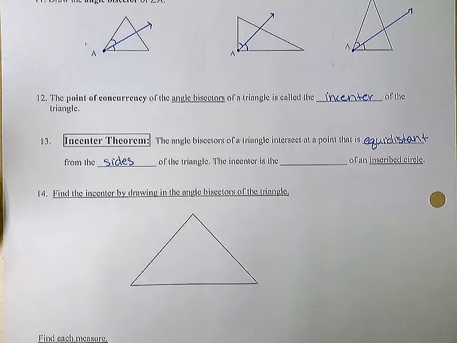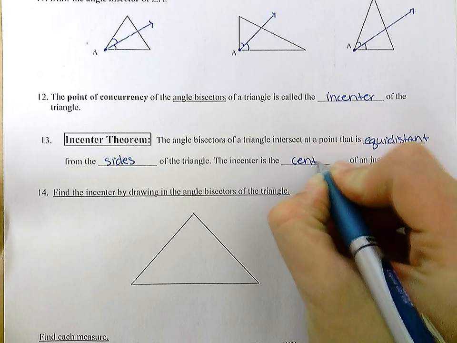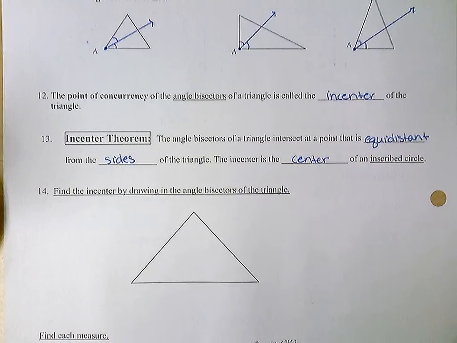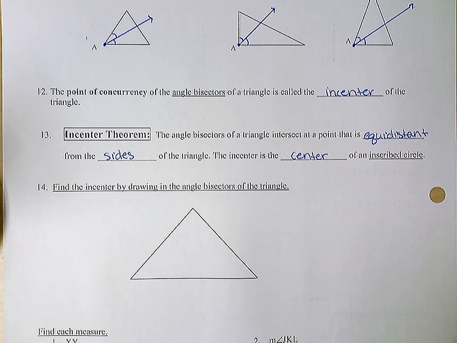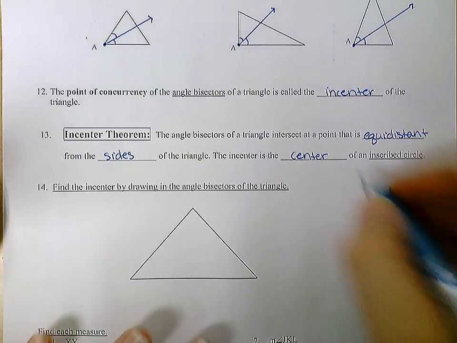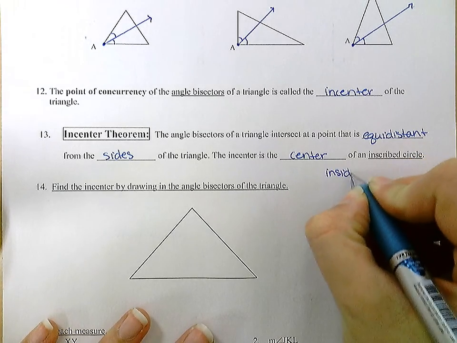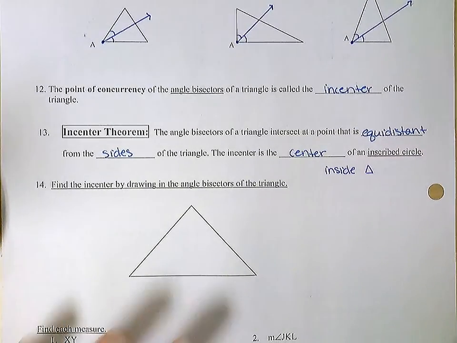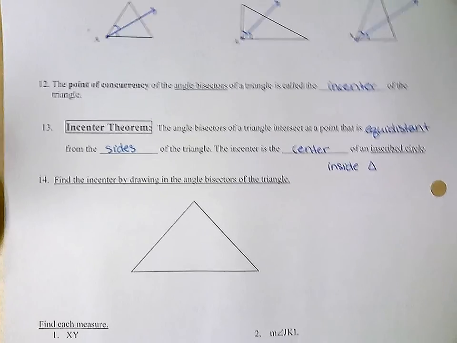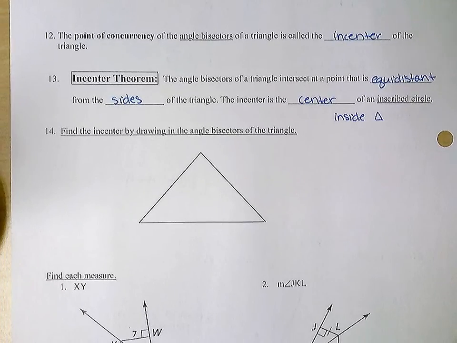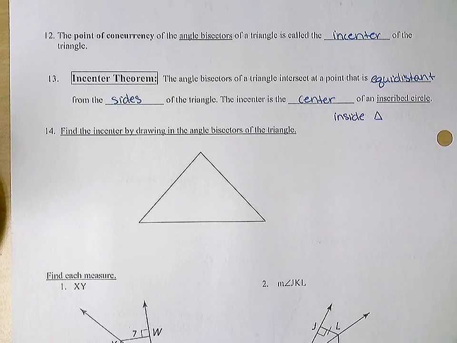Okay, the incenter is the center of an inscribed circle. Before we had a circumscribed circle, now we have an inscribed circle. So this one is inside the triangle. Just like with perpendicular bisectors, we're going to draw all 3 of these in our triangle here.